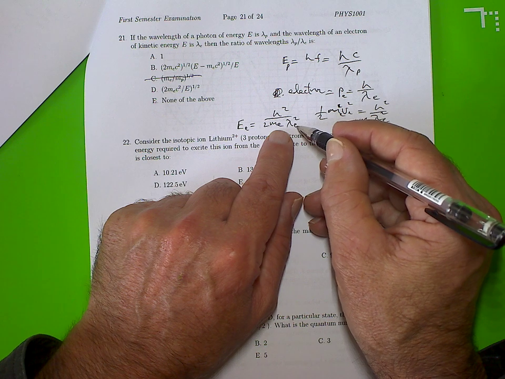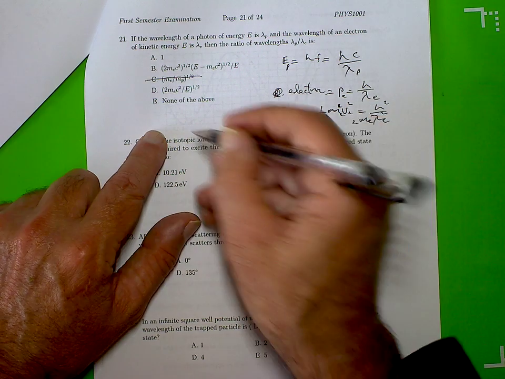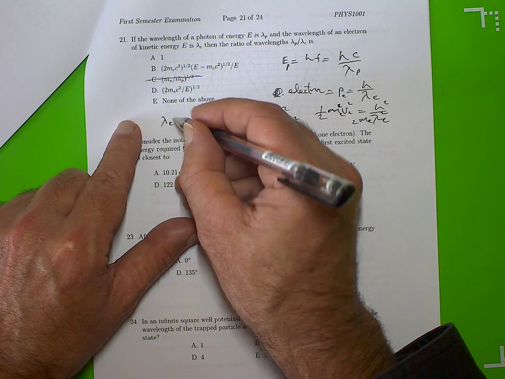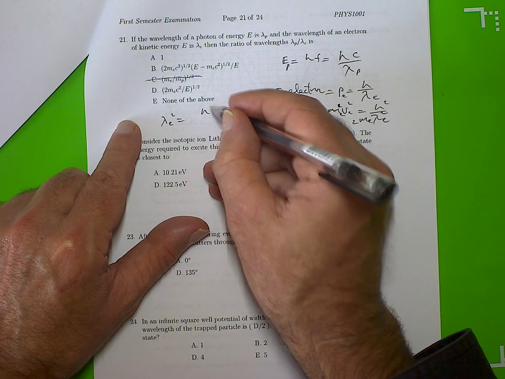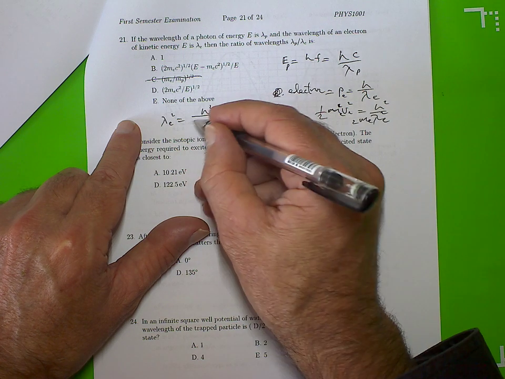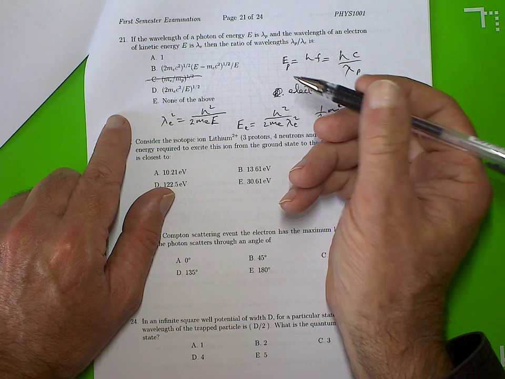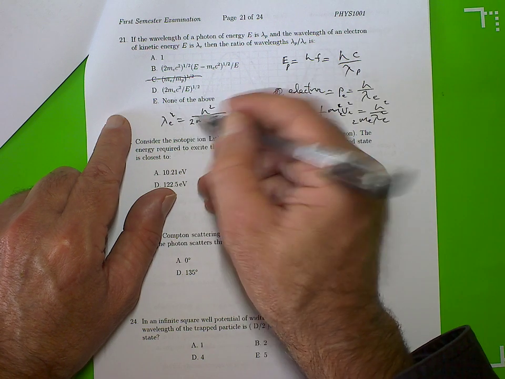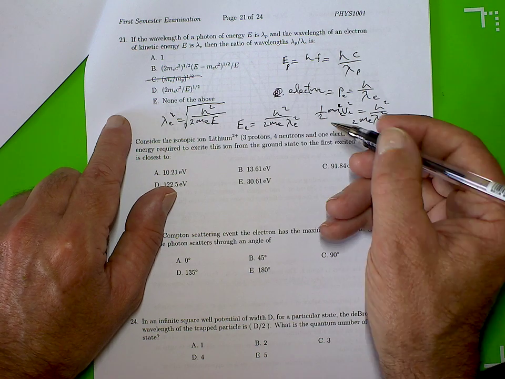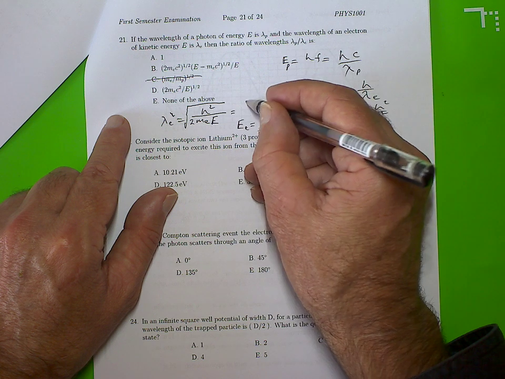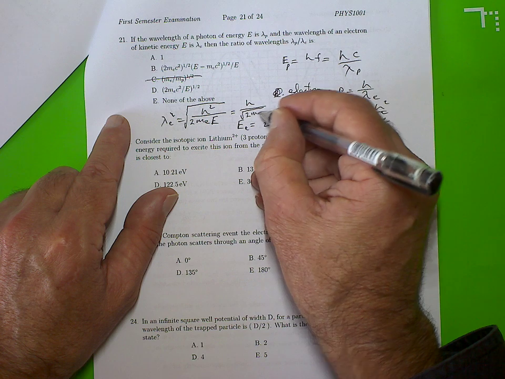So we need to write this one as lambda E squared is equal to, put it over there, h squared over 2 m e E. Take the square root. And that's equal to h over square root of 2 m e E.